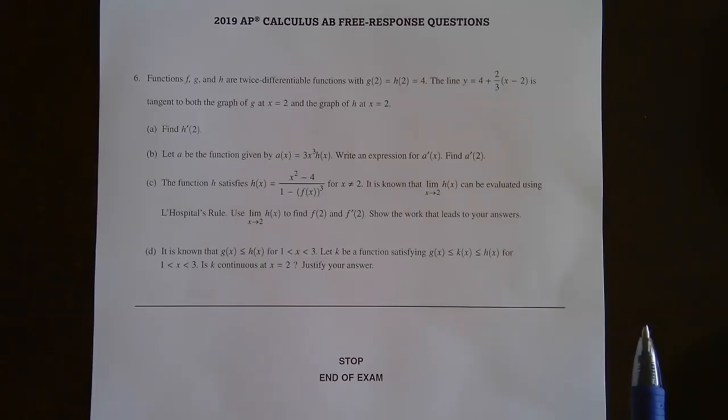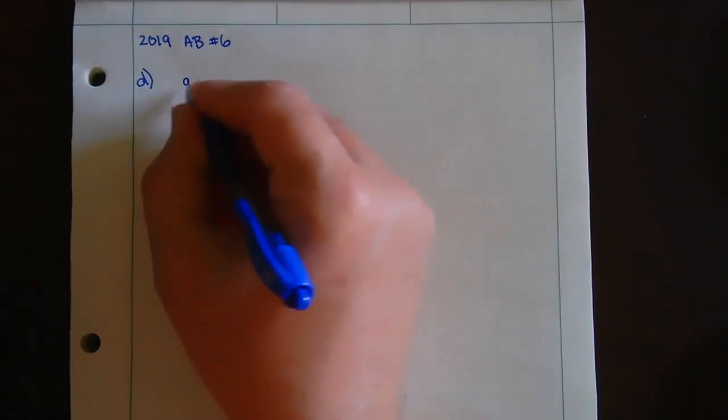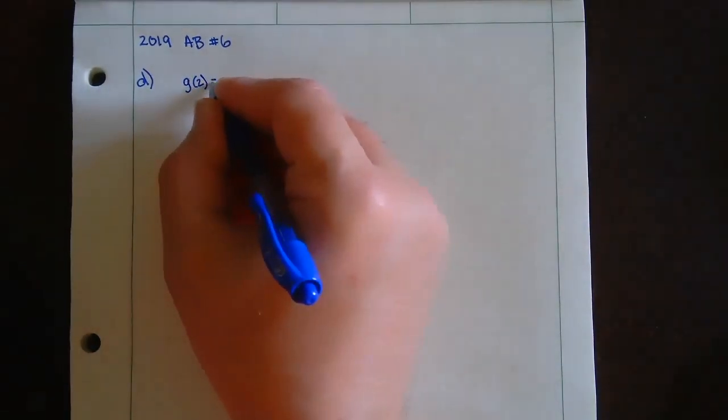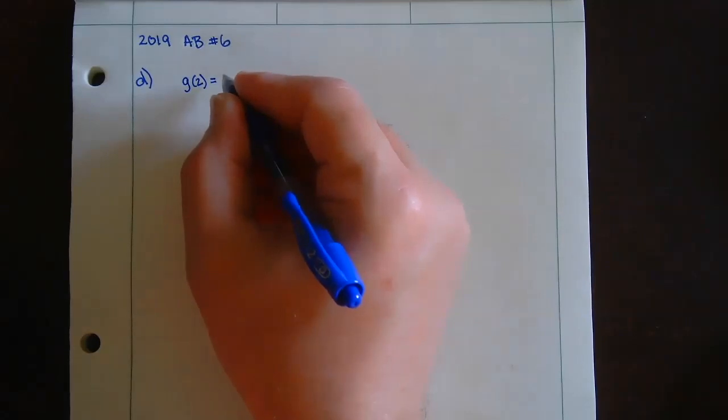So we have to find what is k of 2. What is the limit as x approaches 2 of k of x? And then show that those are the same, and then we would know if k is continuous at x equals 2 or not. We have to show the limit exists, the function exists, and the limit and the function values are both the same. All right, so let's go to our paper and let's do this one. So we know g of 2 is equal to, and we know it from above, it's 4.